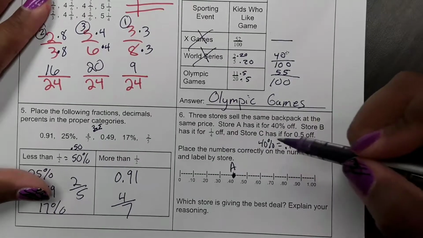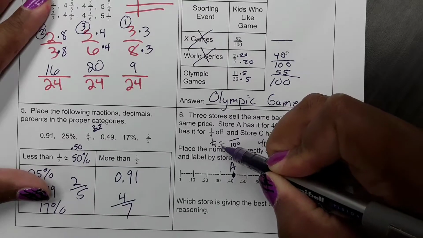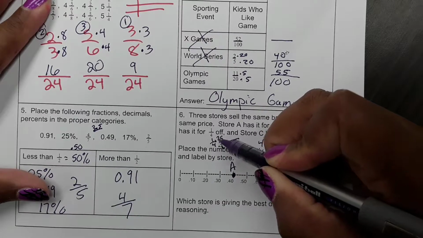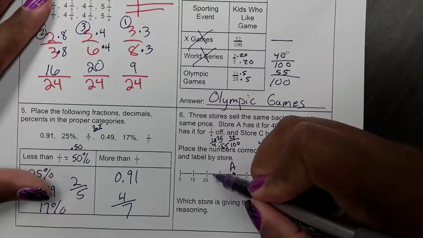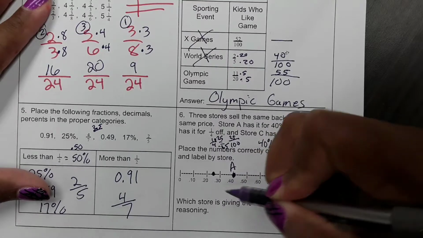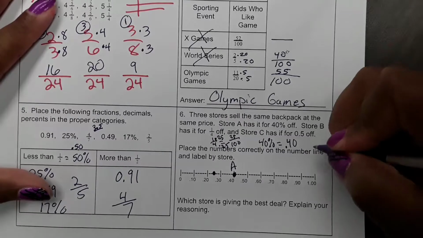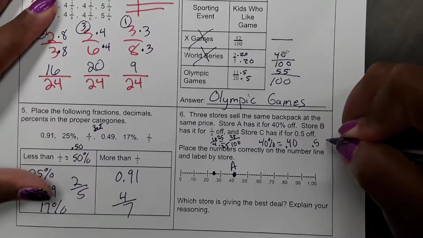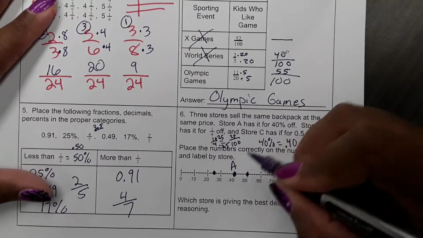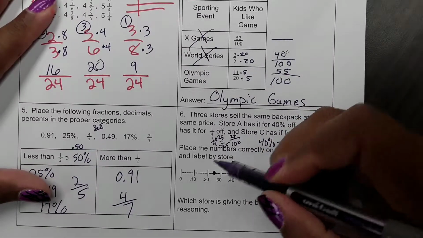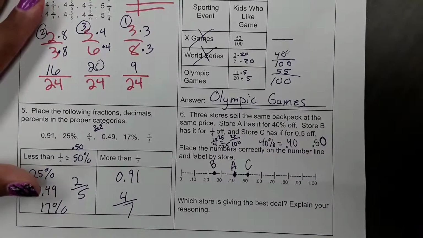And 1/4, to go to hundredths, I would multiply by 25. So I'm going to do the same thing on top. And I get 25 out of 100. So 25 hundredths, that's going to be halfway between 20 and 30 hundredths. And then 5/10. Well, I know 5/10 is also called 50 hundredths. So it would be here. So I have A in the middle, B is my smallest, and C is my largest discount.